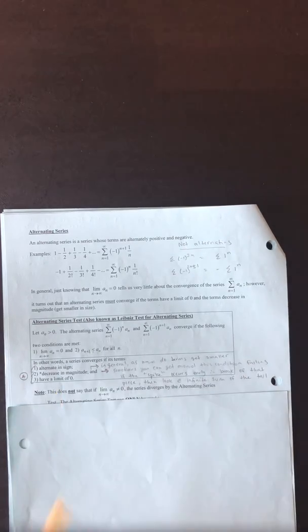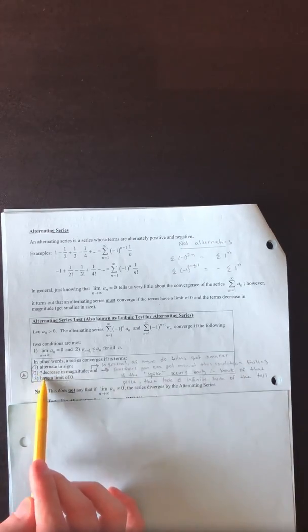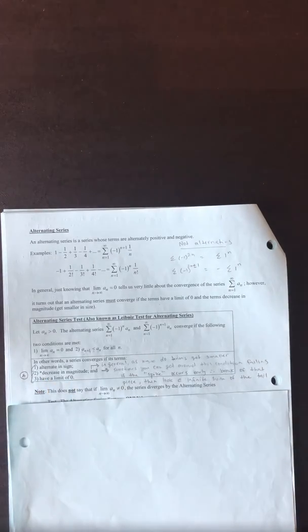And then they need to have a limit of 0. And really, these two, you could kind of sandwich together. You could just say, hey, it decreases to 0, and that's killing two birds with one stone. But they need to alternate. Duh. If they don't alternate, do not use the alternating series test.